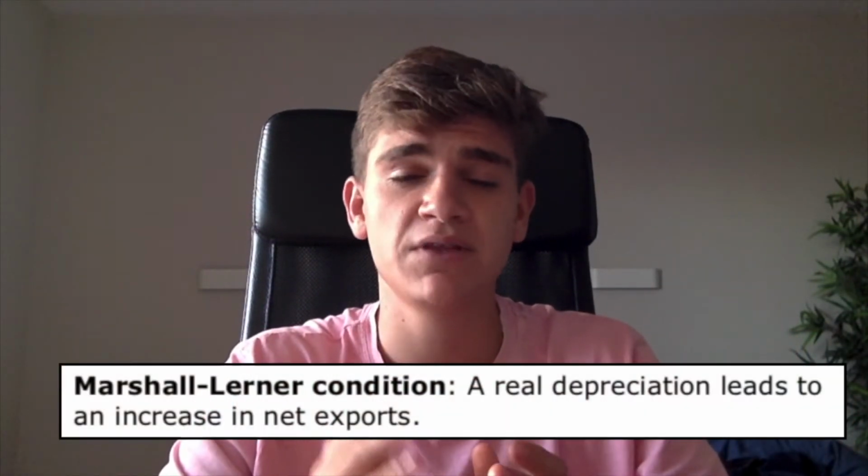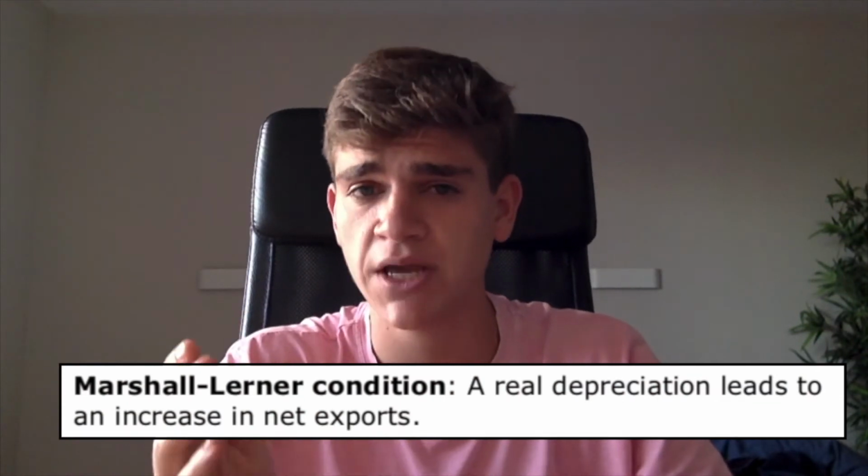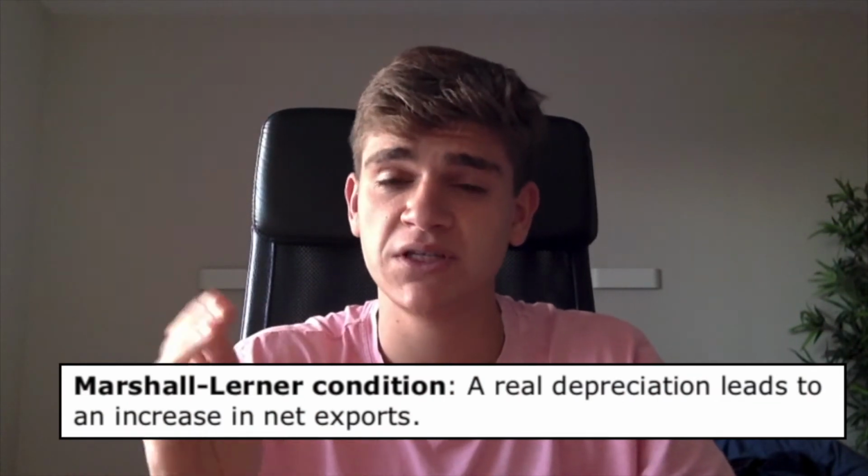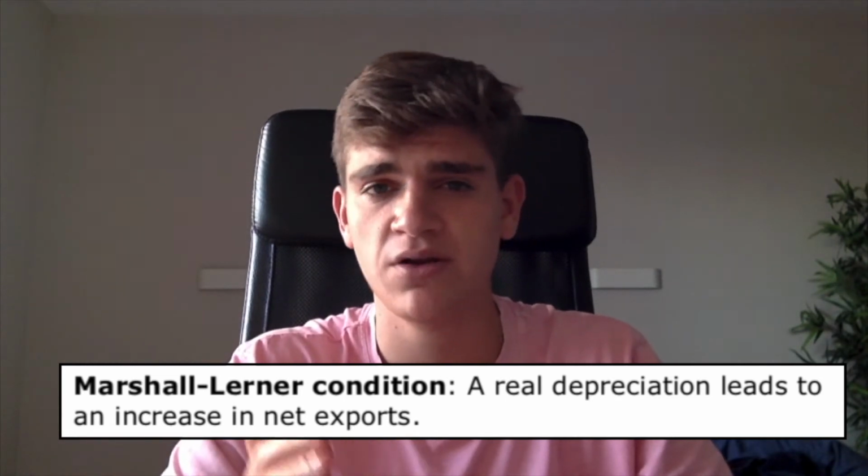This will increase the import bill, as now, due to the depreciation, the same level of foreign goods will be more expensive. Therefore, for the trade balance to improve following a depreciation, exports must increase enough and imports must decrease enough in order to compensate for the increase in the price of imports. This condition under which, during a period of real depreciation, a country experiences an increase in the net exports is called the Marshall-Lerner condition. This depreciation leads to a shift in both foreign and domestic demand towards domestic goods. And also this shift leads to an increase in the domestic output and to an improvement in the trade balance.